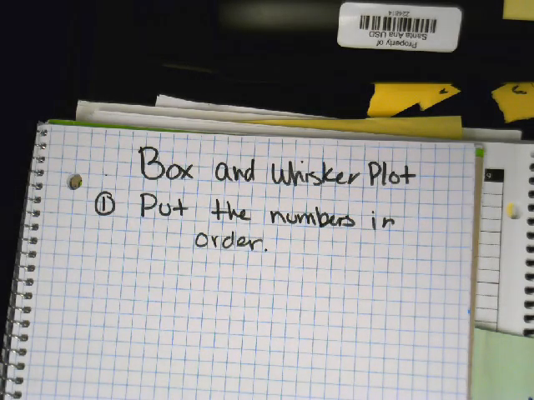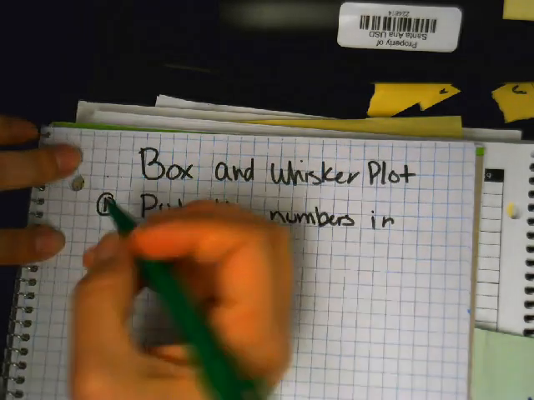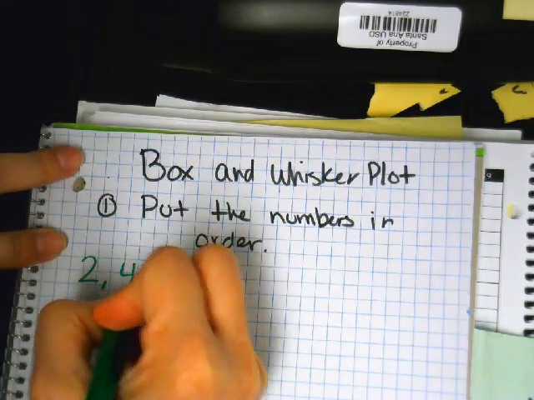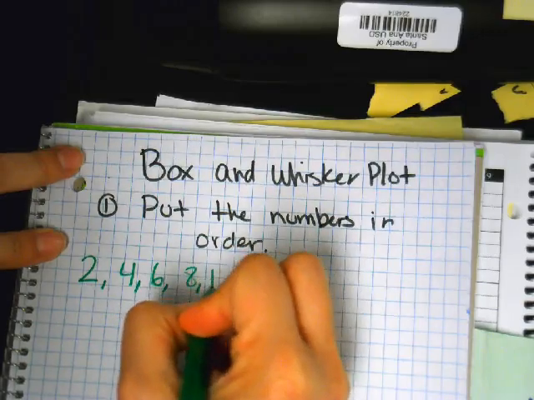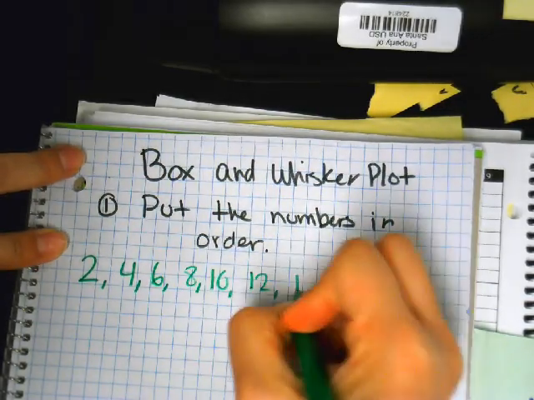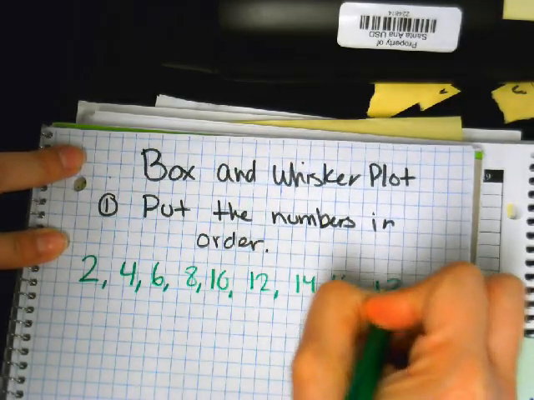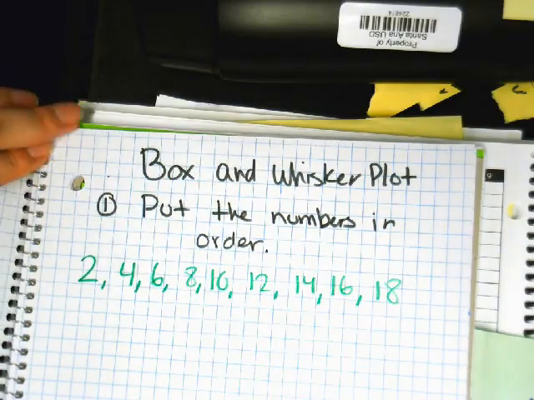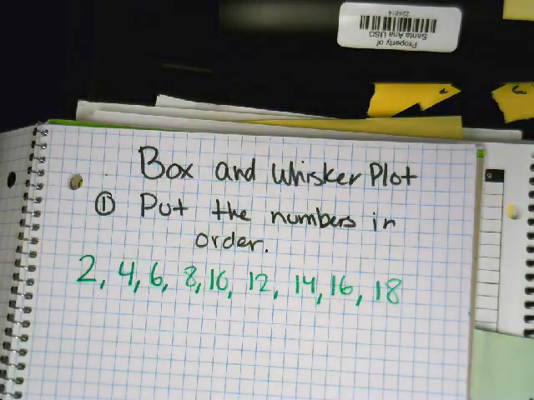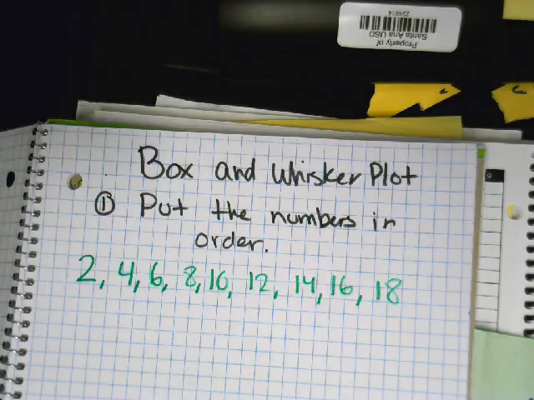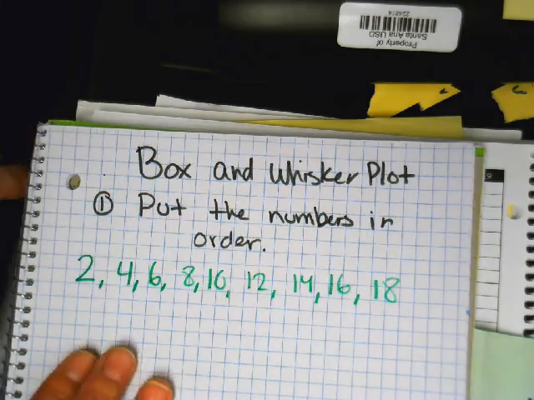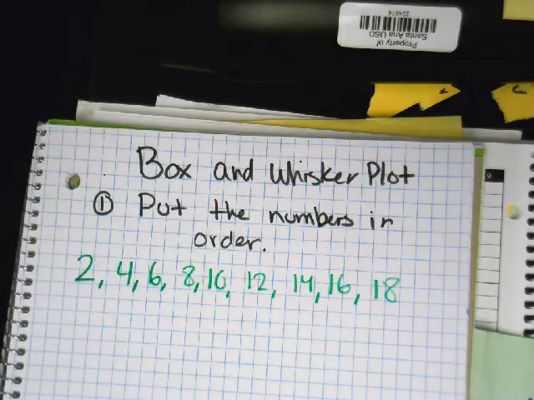I'm almost down to my last page. 2, 4, 6, 8, 10, 12, 14, 16, 18. All right, so I wrote the numbers 2 through 18 counting by 2. So 2, 4, 6, 8, 10, 12, 14, 16, 18. So count by 2s: 2, 4, 6, 8, 10. Are they in order? Yes, so we don't have to worry about putting them in order. I already gave them to you in order.